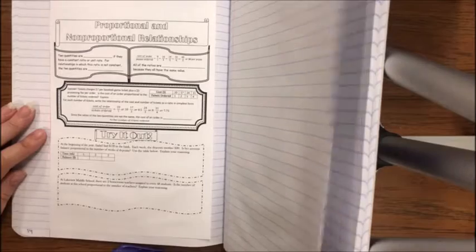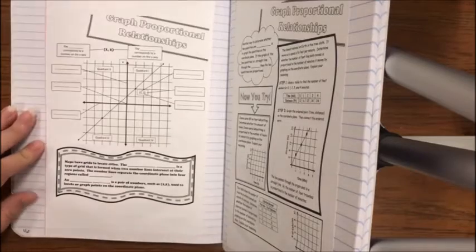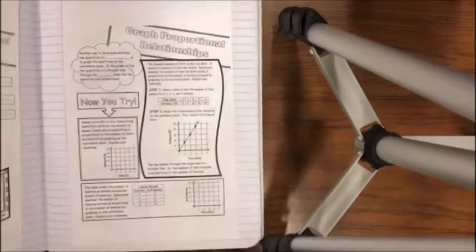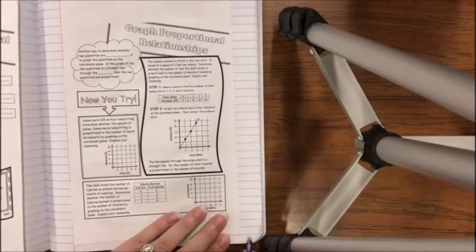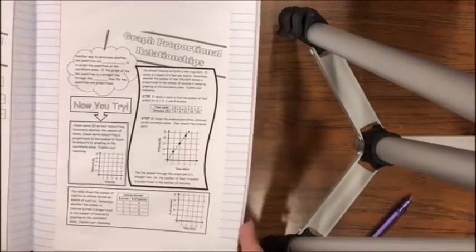Leave page 15 blank. On 16, you're going to have graph proportional relationships, and on page 17, you're going to have the second portion of that. So this one you won't have a blank page to work stuff out. So that's 16 and 17.